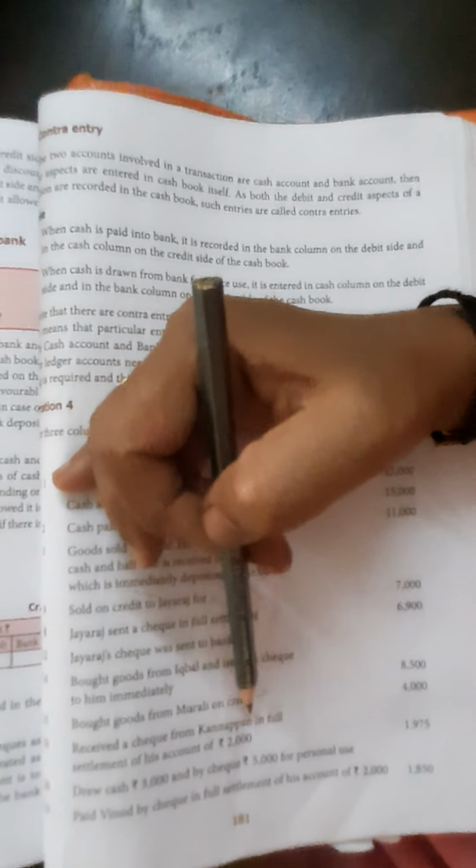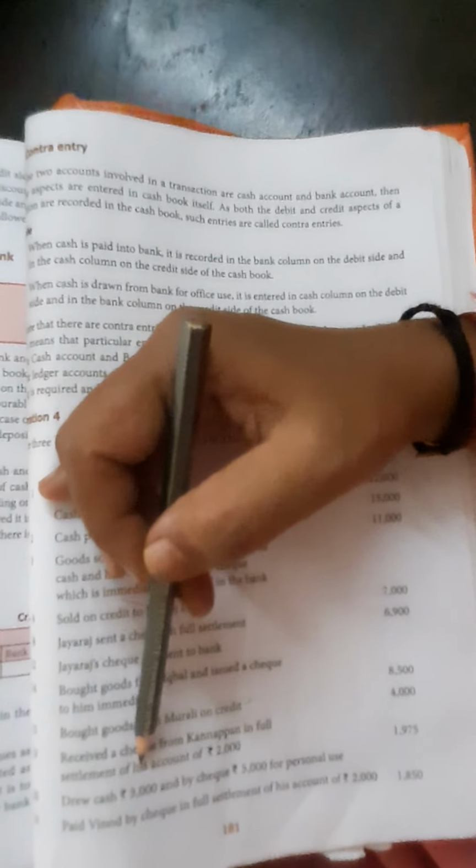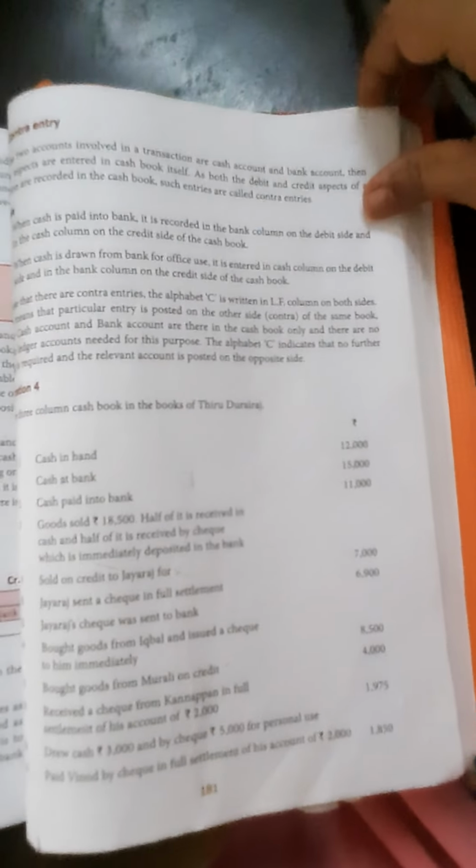Then received a check from Kaniyappan in full settlement of his account 2,000, and they have given. Received a check, they have given. So again you will write to Kaniyappan 9,975 in the cash column and 25 as discount. This check is not yet deposited, so like this only it will appear. So all these things have been entered just to test the confusion. Okay, so this part alone you have to be very cautious about. So if you just receive the check, then put it in cash; if immediately deposited, then put it in the bank. Okay? Then the next item, all these things will be very easy only.